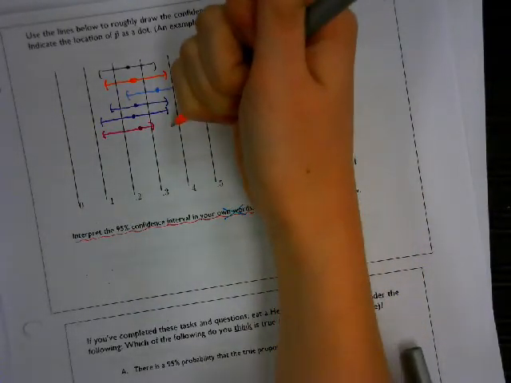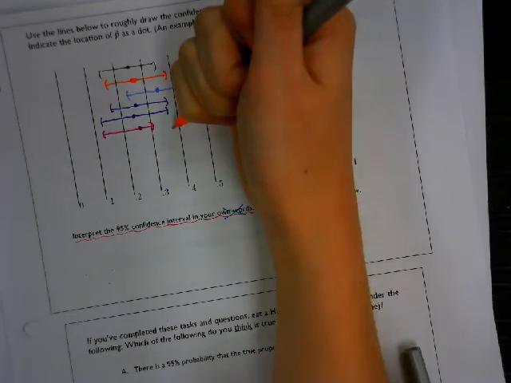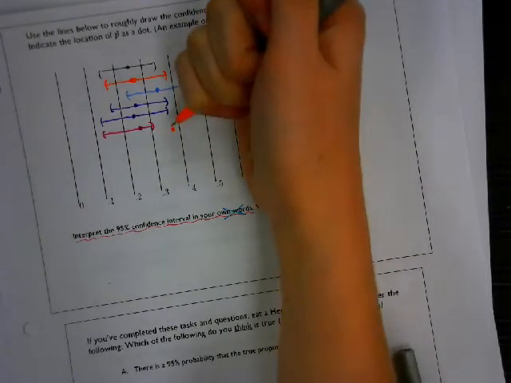So you would do 0.4 minus that. And then you would do 0.4 plus that.